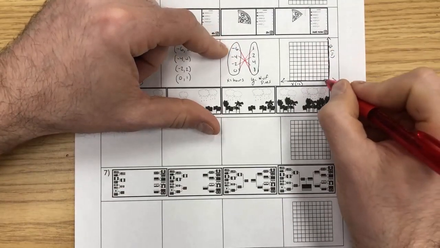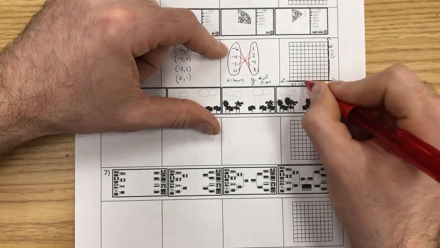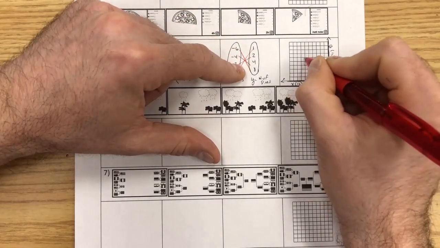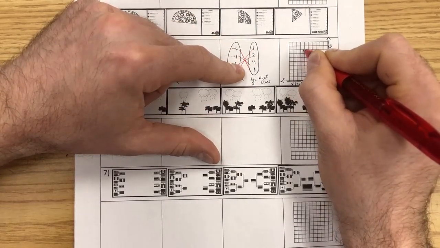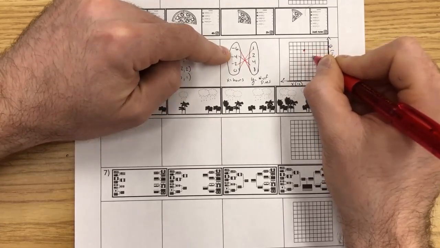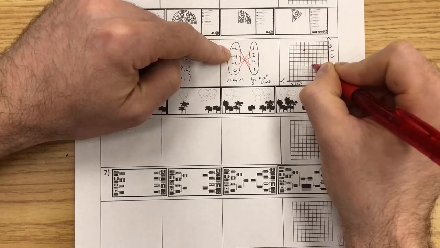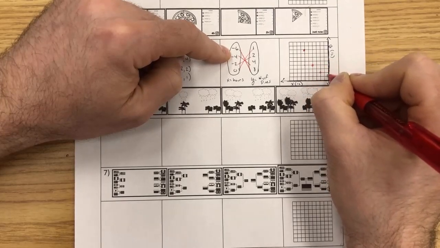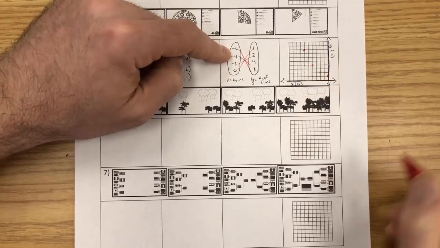Graph this, -1, 2, 3, 4, 5, 6. We had 1, 2, 3, 4, 5, 6, 7, 8 slices. 2 hours later, we had 7, 6, 5, 4 slices. 2 hours later, we had 2 slices, and 2 hours later, we had 1 slice.